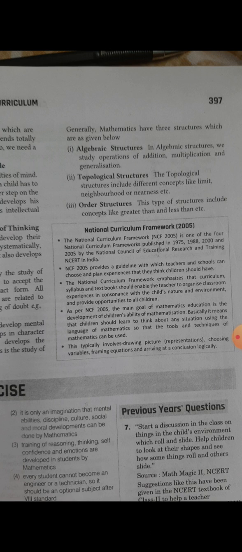As per NCF 2005, the main goal of mathematics education is the development of children's ability of mathematization. Basically, it means that children should learn to think about any situation using the language of mathematics, so that the tools and techniques of mathematics can be used. This typically involves drawing pictures, representation, choosing variables, framing questions, and arriving at a conclusion logically.